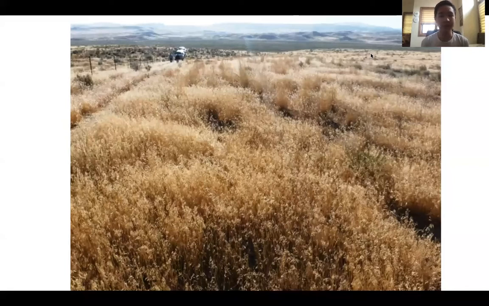First, we have to explain what cheatgrass is. This image right here shows a field of cheatgrass, which is a type of plant. More specifically, it is a non-native weed that has invaded large areas of the western United States. As you can see in the image, it is also very abundant.